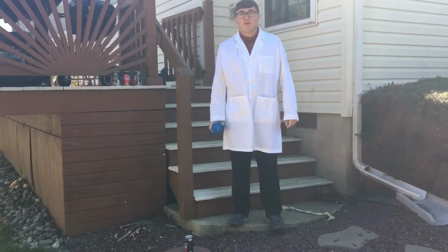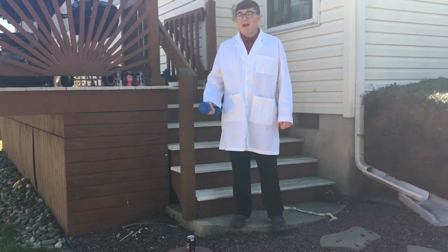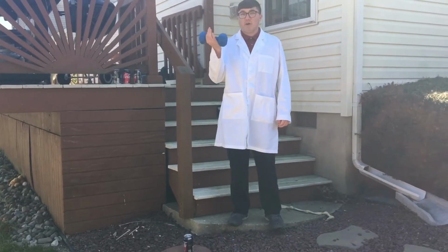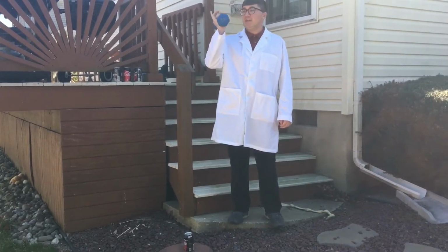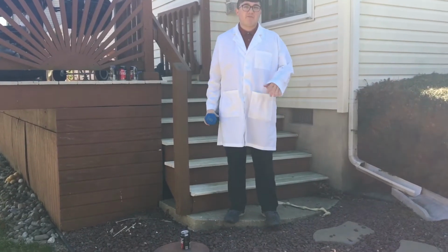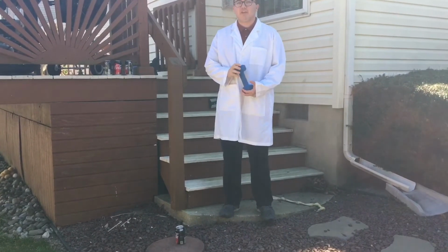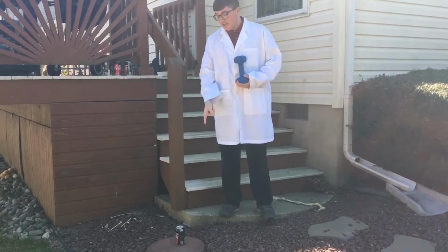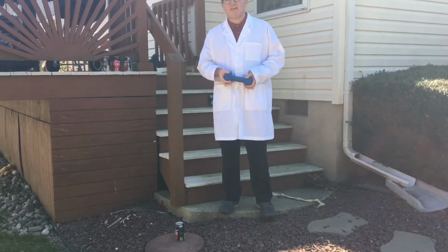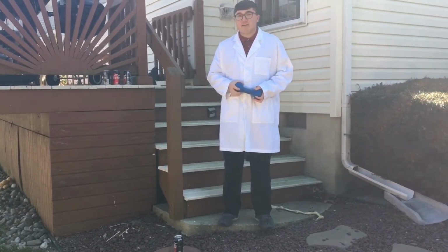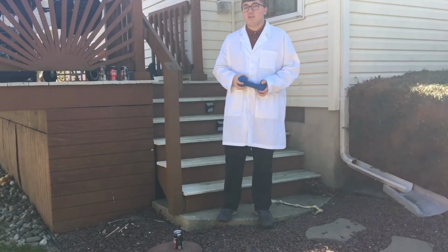Alright, so first we're going to look at height. We're going to see what happens if we drop the same weight. So this weight is not changing, it's an 8-pound weight. We're going to drop it from different heights and see how height affects our energy. It's going to take energy to crush or smash this can. So use that as your evidence. How much does the can get crushed depending on the height?